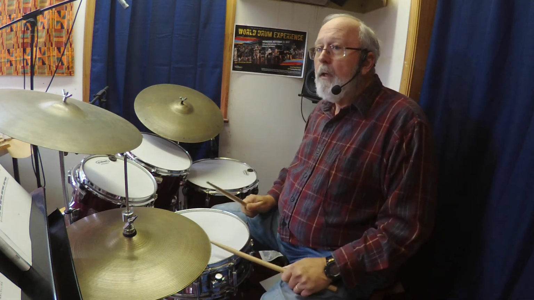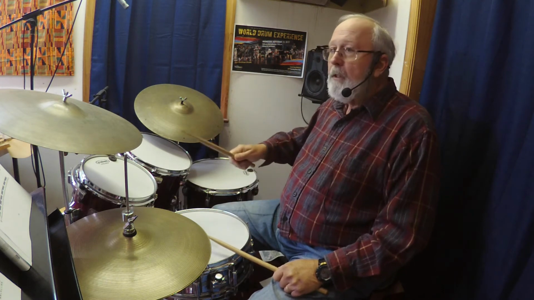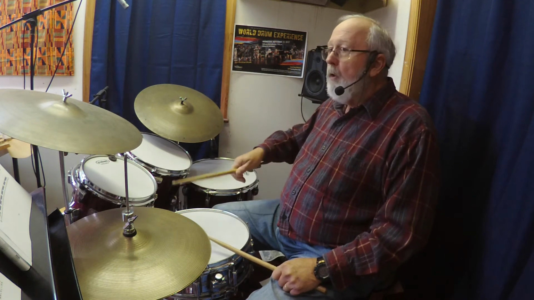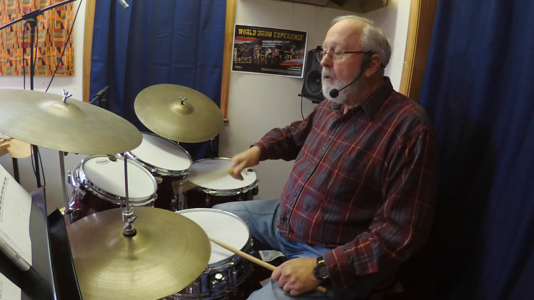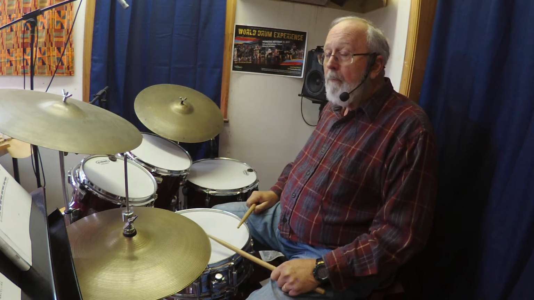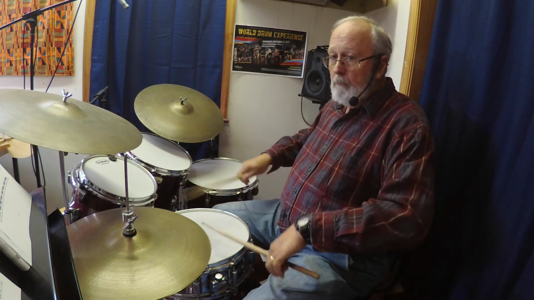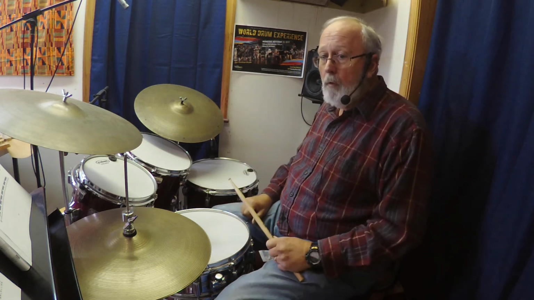If you have that other thing, you're holding it too tight. In this case, you're holding it just enough to get it started, but you're letting the stick bounce. So then you practice that as a long roll. Okay, so there's your long roll.